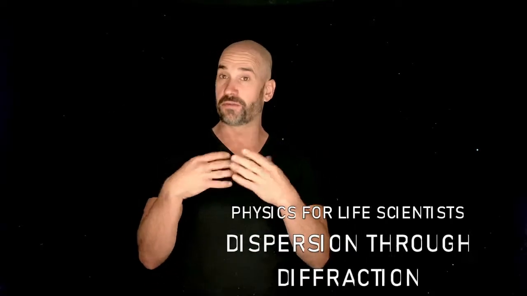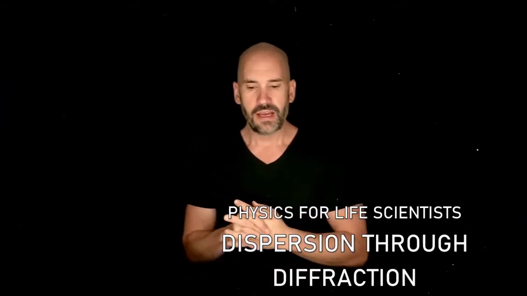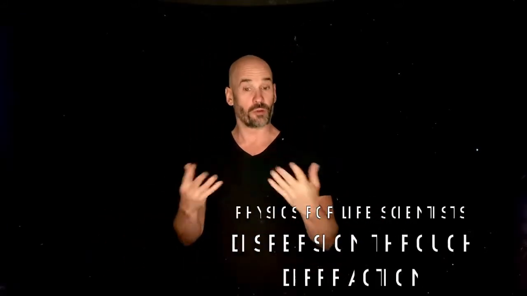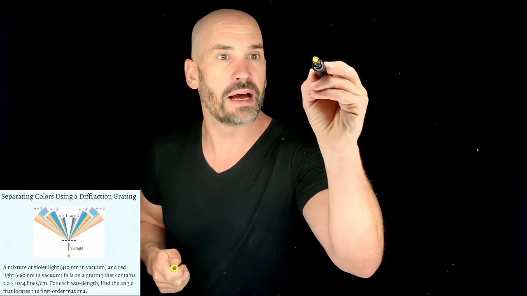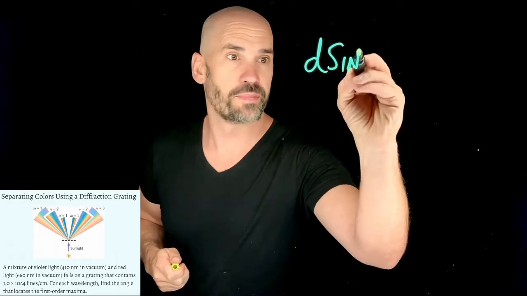So let's take a closer look at this separating colors using a diffraction grating problem. It says a mixture of violet light of 410 nanometers in a vacuum and red light of 660 nanometers in a vacuum falls on a grating that contains 1 times 10 to the 4 lines per centimeter. For each wavelength, find the angle that locates the first maxima. Remember, we're using a diffraction grating here, and we're trying to find maxima, and that relationship is given by this relationship.